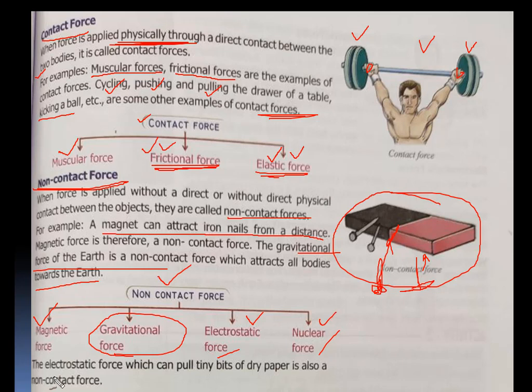The electrostatic force, which can pull tiny bits of dry paper, is also a non-contact force. So let me give you an example of electrostatic force.